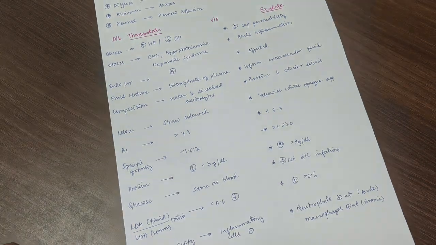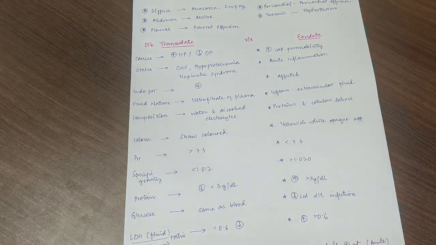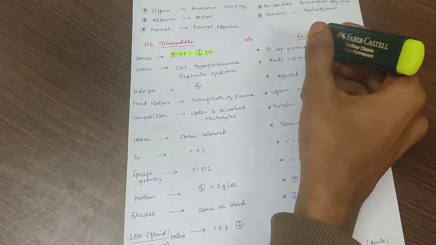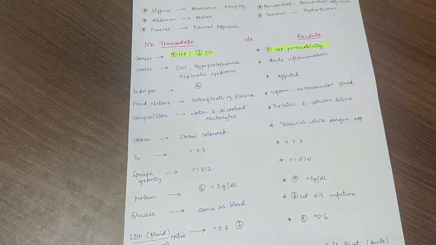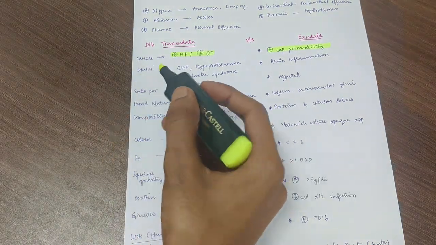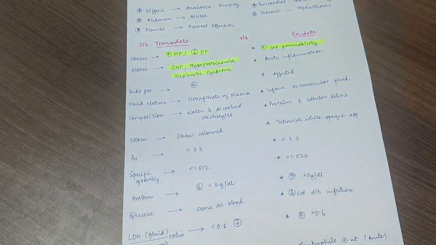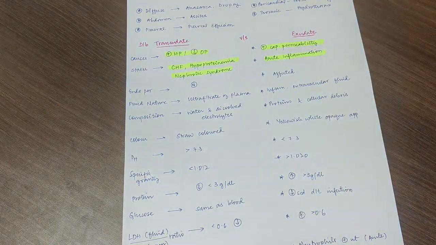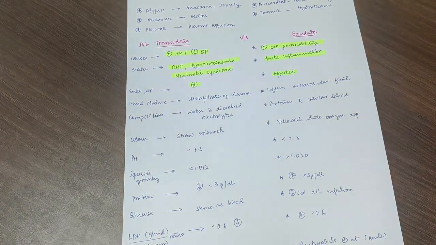Here is the difference. Coming to the causes, transudate is usually due to an increase in hydrostatic pressure and a decrease in oncotic pressure. Exudate is due to increased capillary permeability. The mechanism or the cause is different. What are the different pathological states responsible here? Congestive heart failure, hypoproteinemia and nephrotic syndrome. Whereas exudate is because of inflammation, mainly acute inflammation. Endothelial permeability is normal in case of transudate. Here it is affected because of acute inflammation.